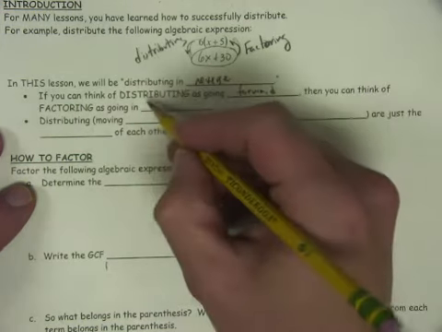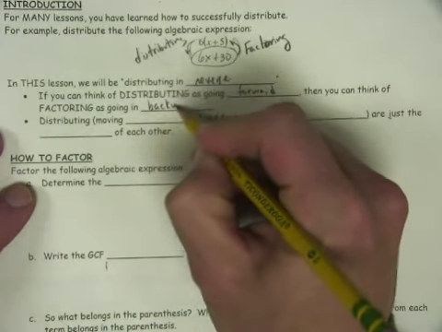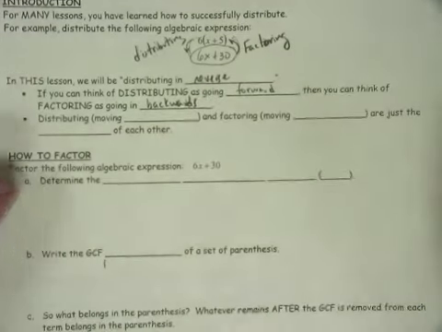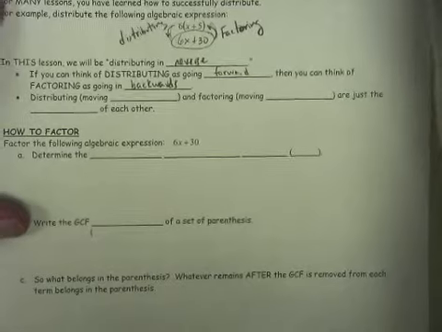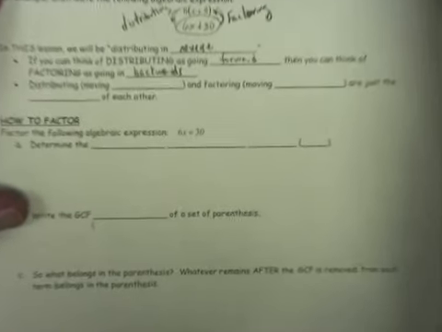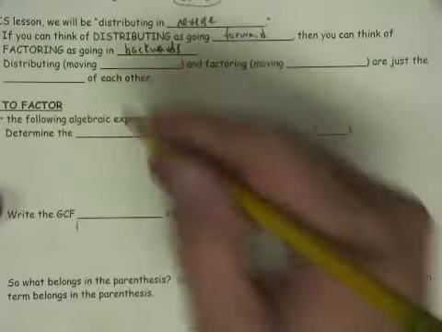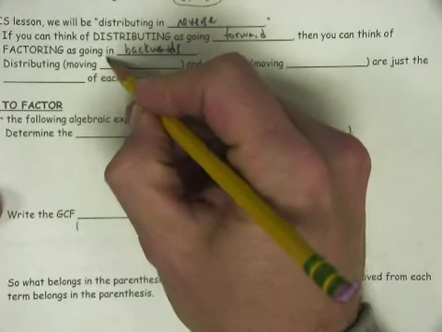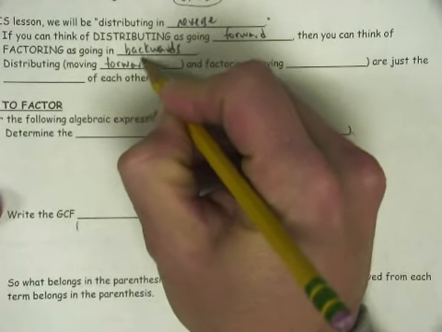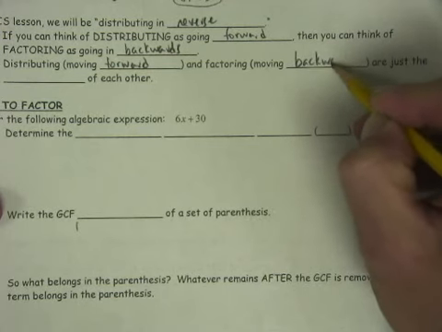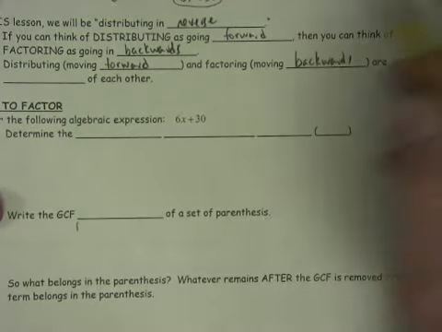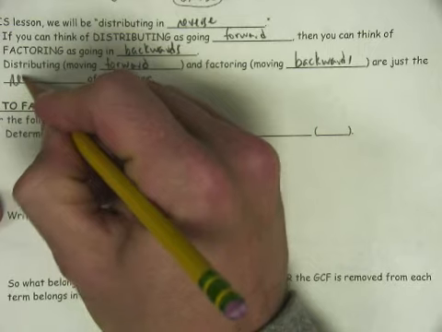Then you can think of factoring as going backwards. Distributing, which is moving forward, and factoring, moving backwards, are just the reverse of each other.